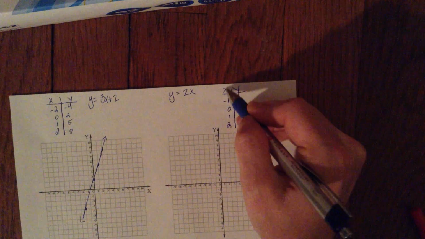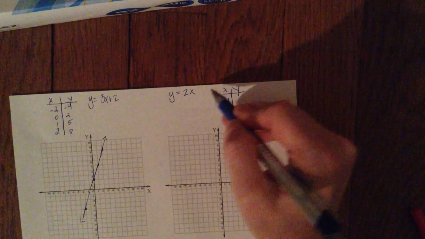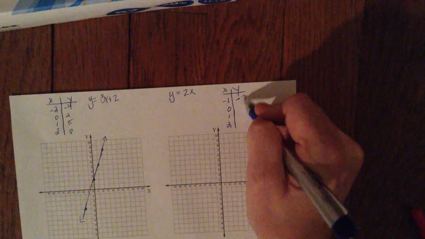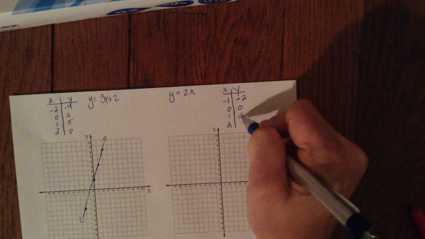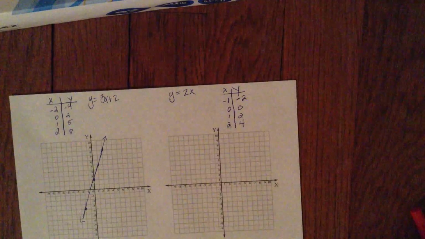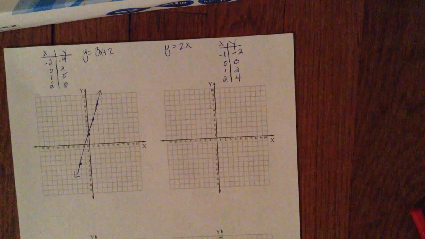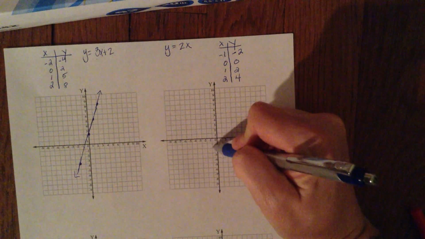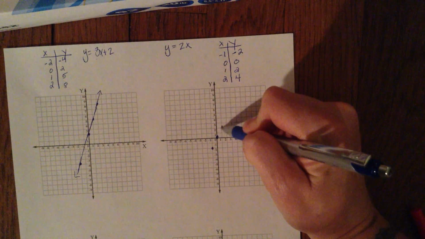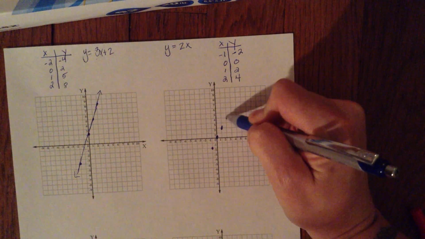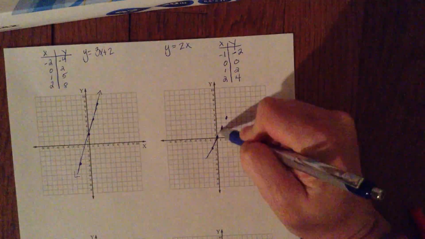So I'm going to plug all of my x values in here. So 2 times negative 1 is negative 2. Anything times 0 is 0. 2 times 1 is 2, and 2 times 2 is 4. Go ahead and graph these. And then you just connect your dots.